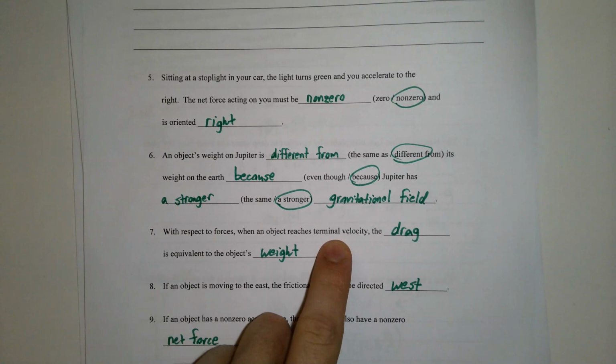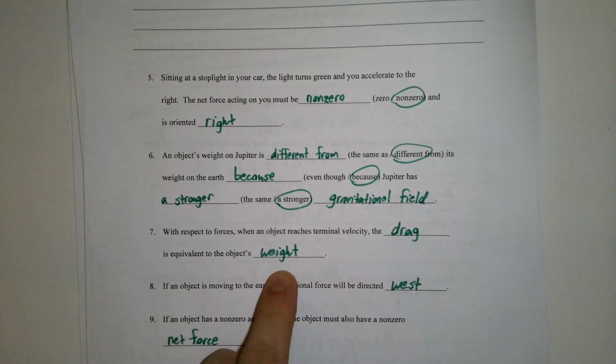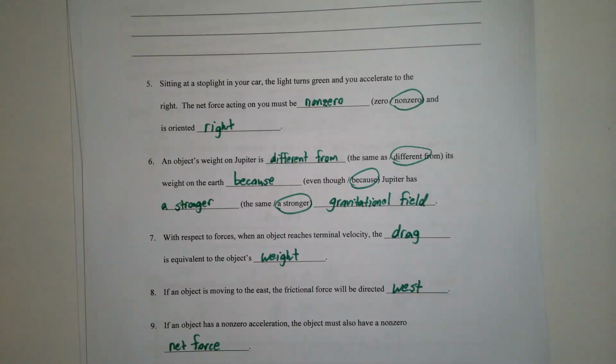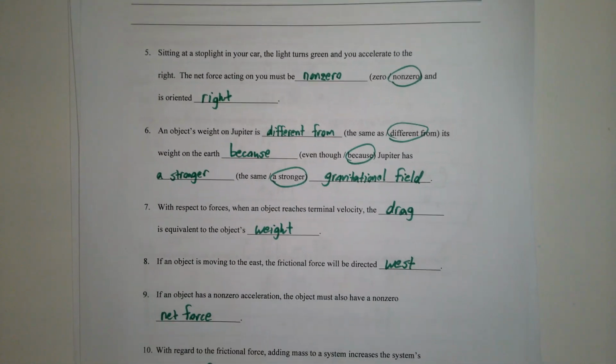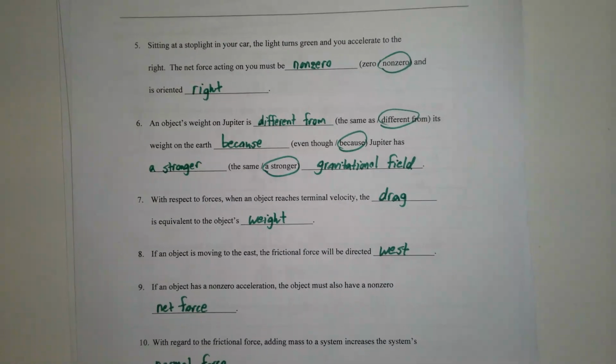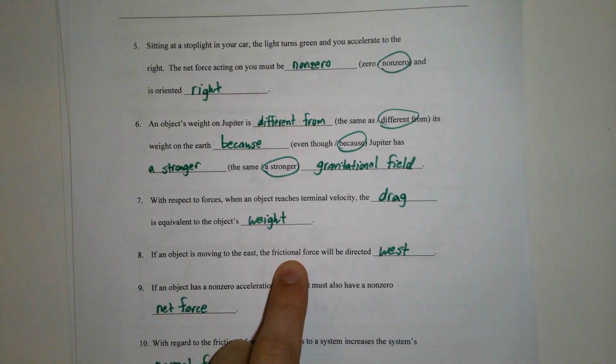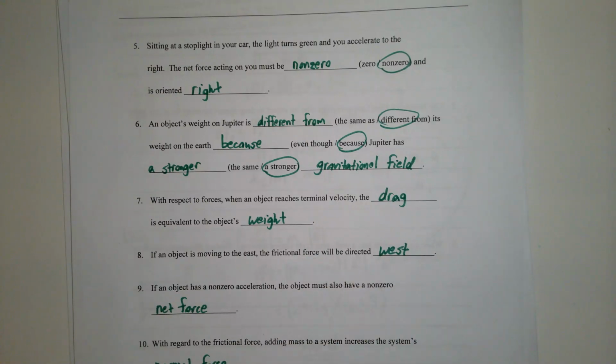When an object is at terminal velocity, the drag and the weight vectors are equivalent to each other. Therefore, the velocity does not change, so it reaches a terminal, or fastest, velocity in which it will not change any further. If an object's moving to the east, the frictional force will be opposing that movement in the opposite direction, which would be west.